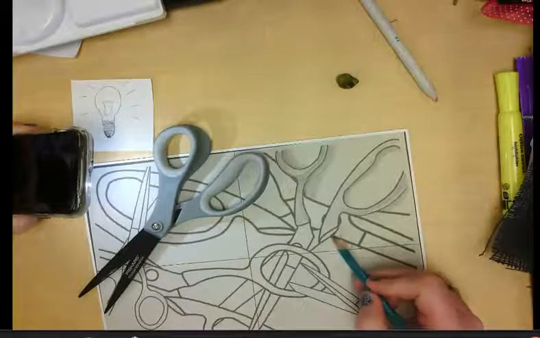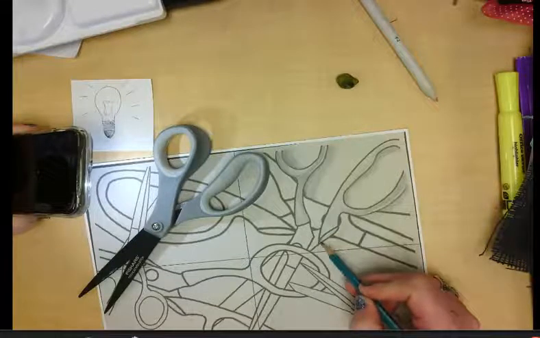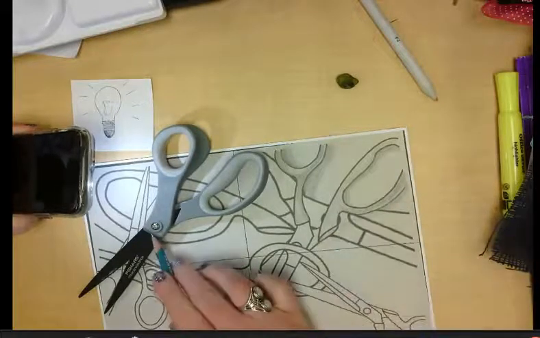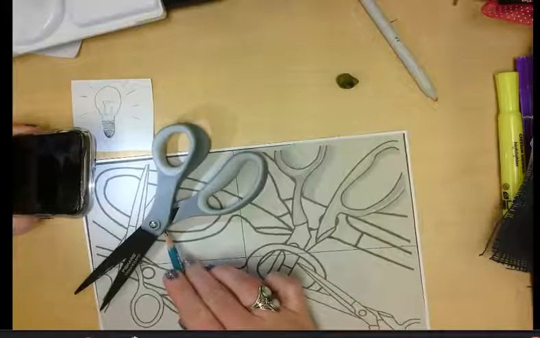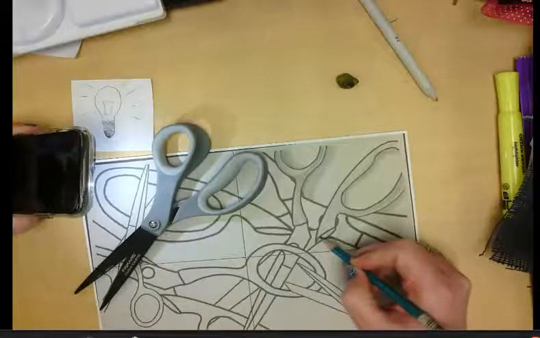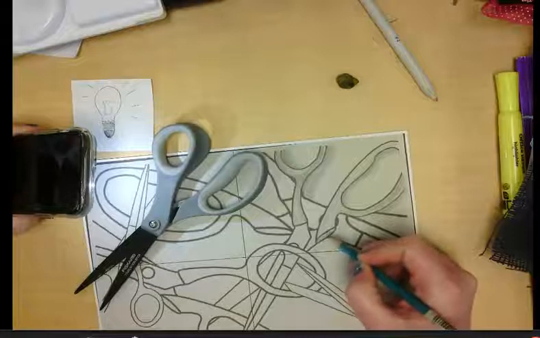Also, this part of the scissor slants downward. It's a little bit different than this one, but I think it's this edge right here. So that is a darker value. I'm going to go ahead and shade that in.